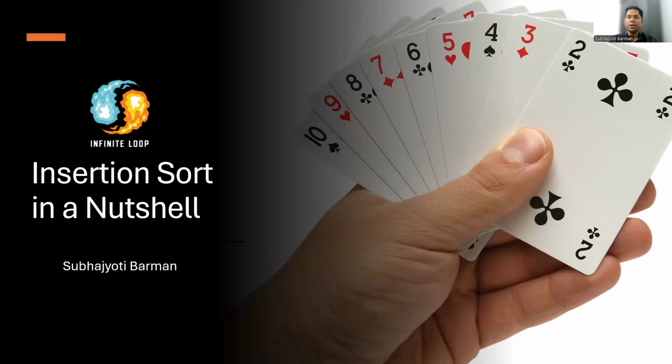For better understanding of this topic, you must have the fundamental knowledge of sorting concept and you should be familiar with sorting algorithms like bubble sort or selection sort. I have already covered these topics in my previous video lecture. Links for those videos are given in the I button and also in the description section. So let's begin the concept of insertion sort.